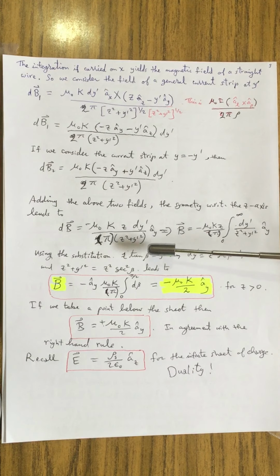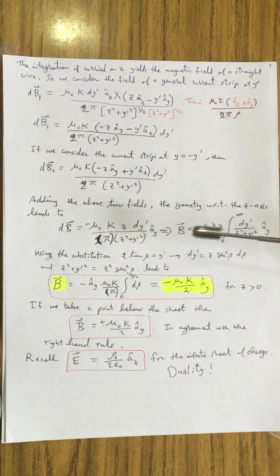This would be the resultant dB for the two strips, and here the integration would be carried out from 0 to infinity on y instead of minus infinity to infinity, because we used the two elements.